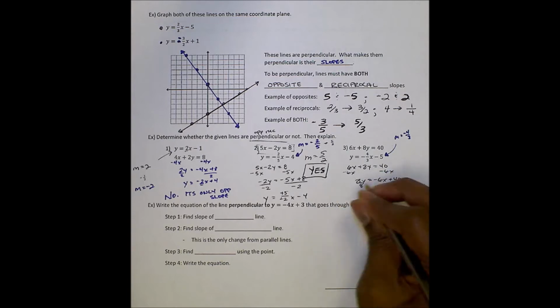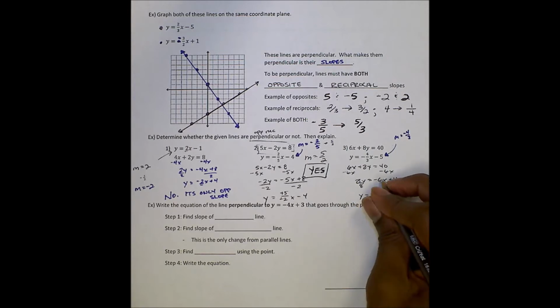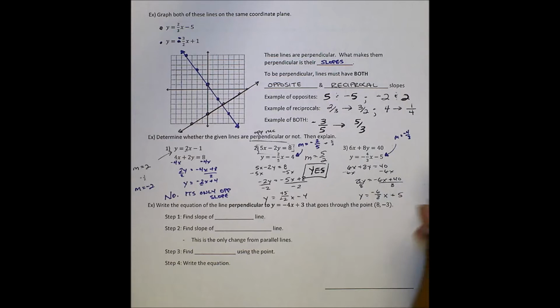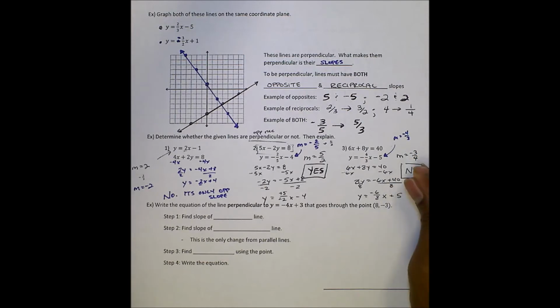Divide by 8, and that is y equals negative 6 over 8x plus 5. Okay, negative 6 divided by 8. If I simplify that, that gives me negative 3/4. Okay, negative 3/4. We'll see that these are not opposite. Okay, they are reciprocals, but they're not opposite. So no. Not opposite slopes. I know opposite has an E at the end. I just didn't have space on my page.